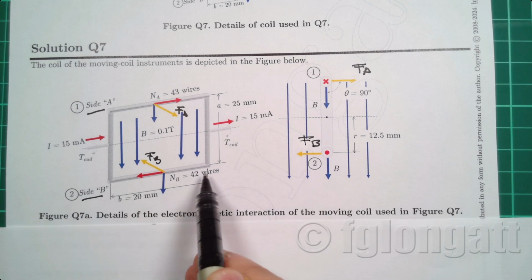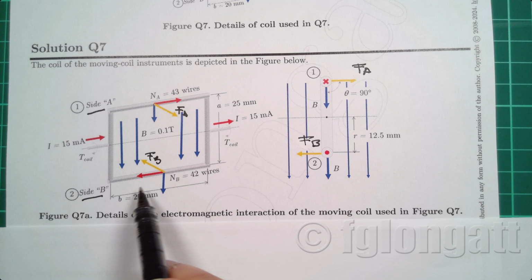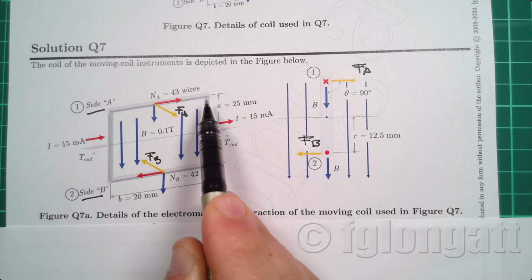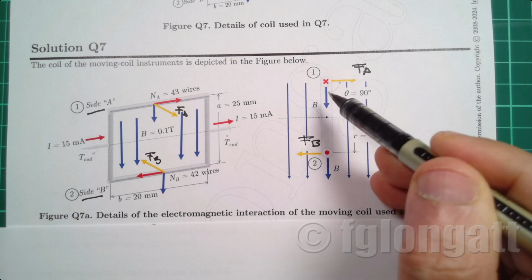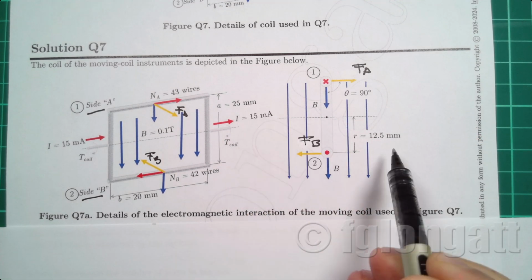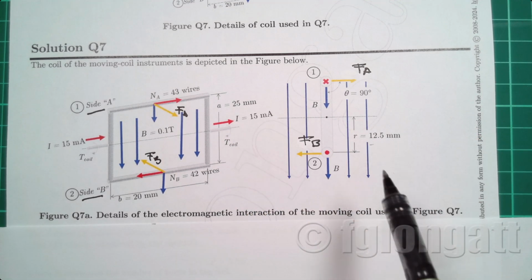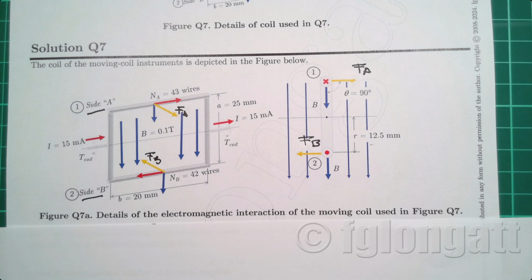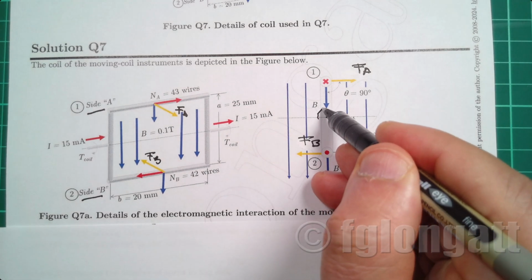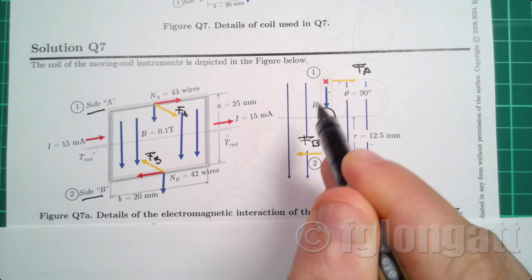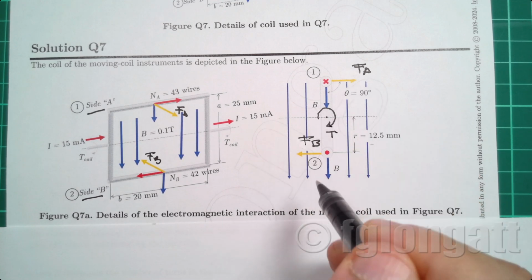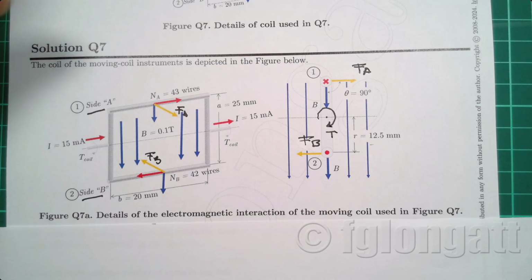Here the length is 20 millimeters and over here it is 25, and half of that, 25 millimeters divided by 2, is 12.5 millimeters. So in order to calculate the torque that we will obtain here, we need to calculate the individual forces A and B. And that is the next step.